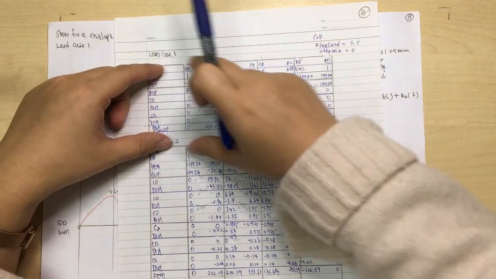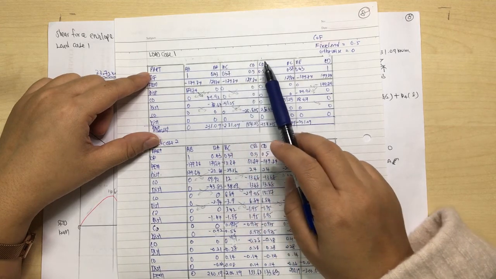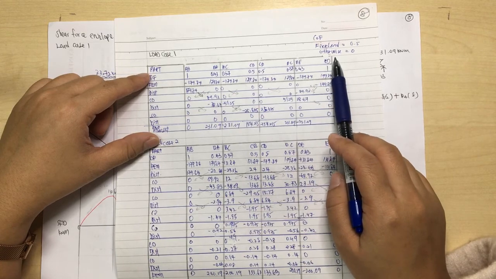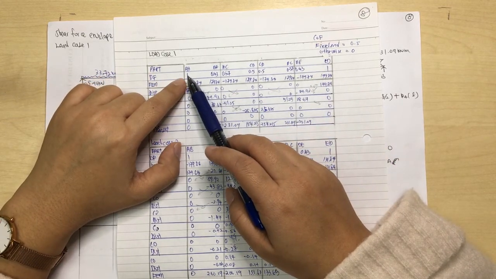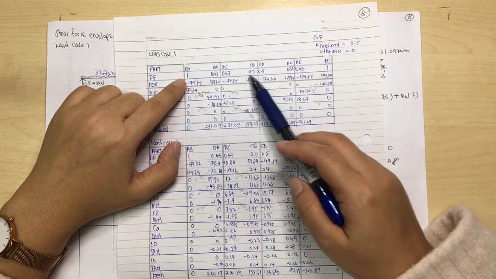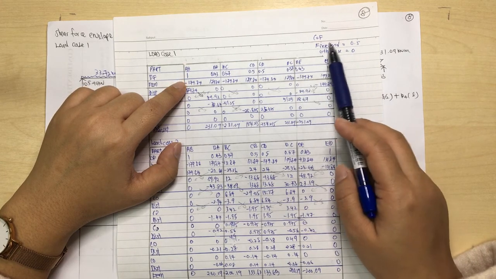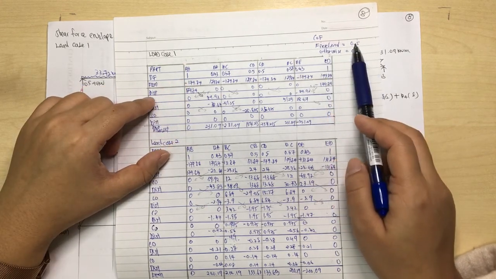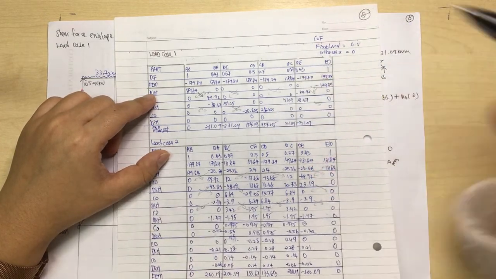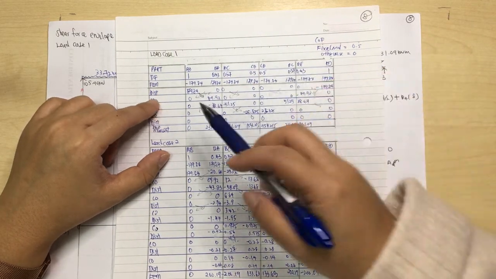You need to draw this table, and put in the parts AB, BA, BC, CB, CD, DC, DE, and ED. Then the distribution factors you calculated just now are input into it: 1, 0.43, 0.57, 0.5, 0.5, 0.57, 0.43, and 1. The carry over factor for fixed end is 0.5 and otherwise 0. So we are using the modified moment distribution method.